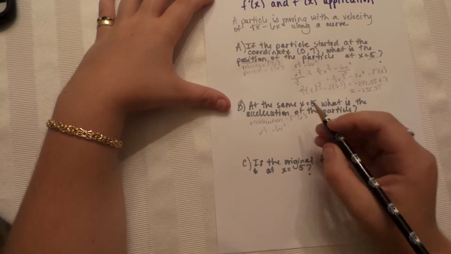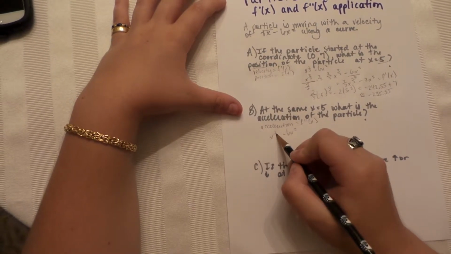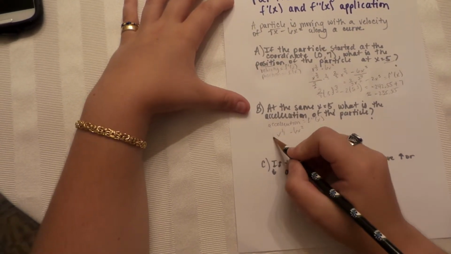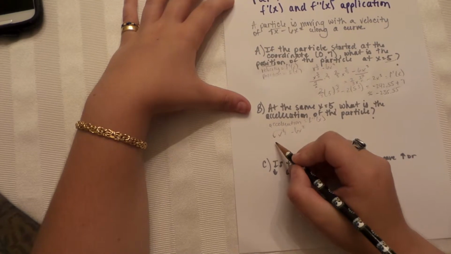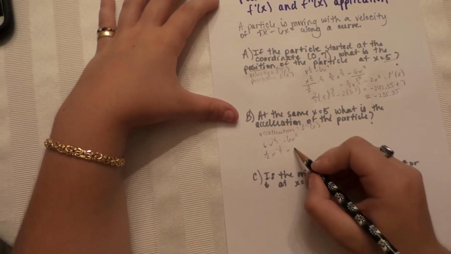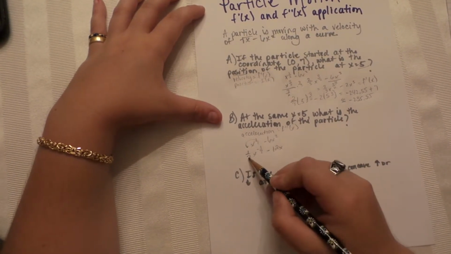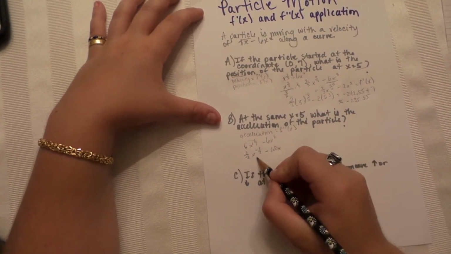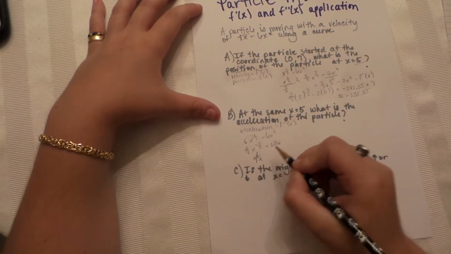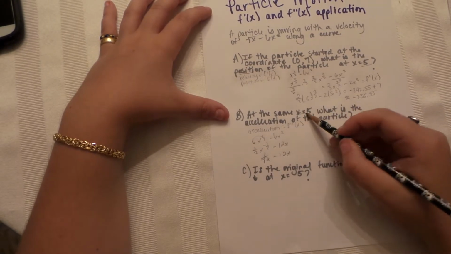And so with our derivative technique, we subtract 1 from the exponent and then take the exponent and move it out in front. We have 1/2 x to the negative 1/2 minus 12x. This 1/2 x to the negative 1/2 can be rewritten as 1 over the square root of x, minus 12x. And so now, again, we have our x equals 5.